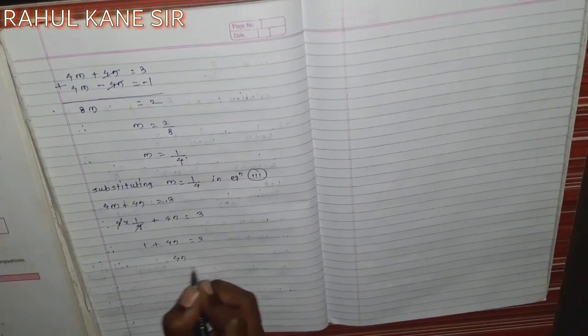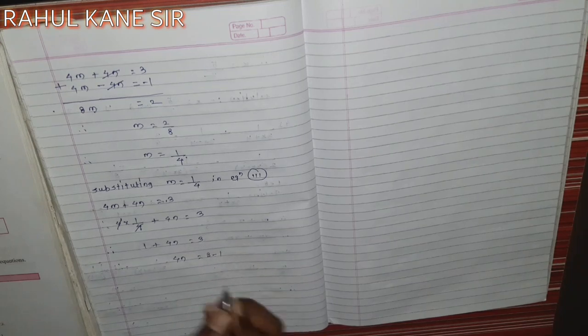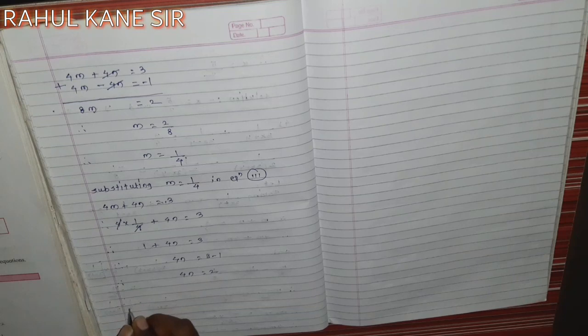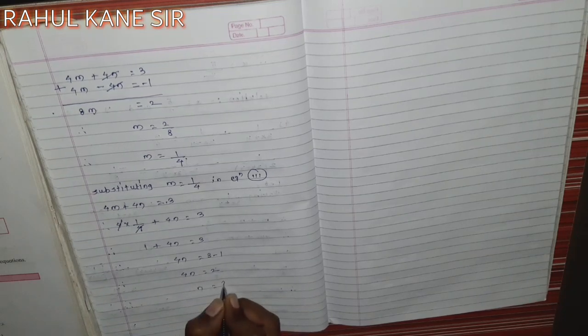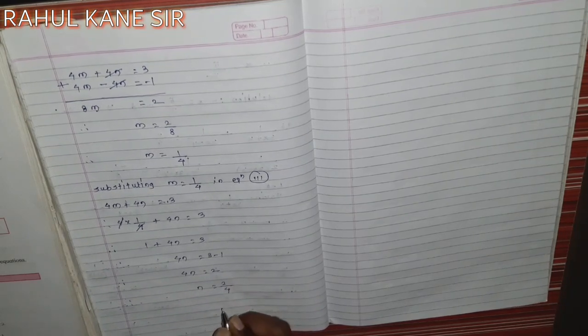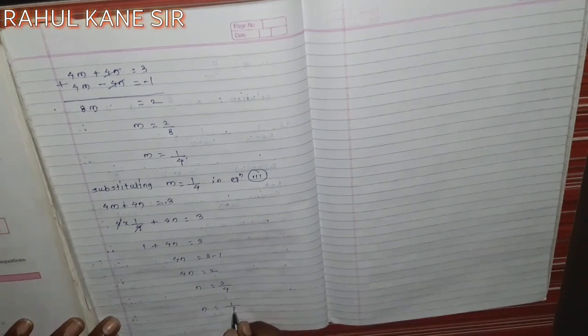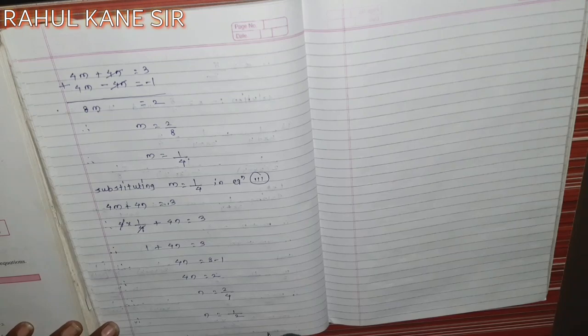Therefore 4n equals 3 minus 1. Therefore 4n equals 2. Therefore n equals 2 upon 4. Therefore n equals 1 upon 2.